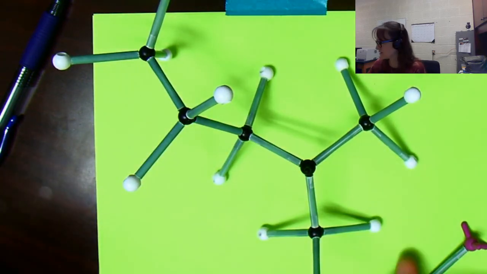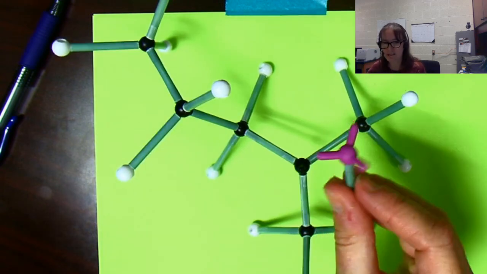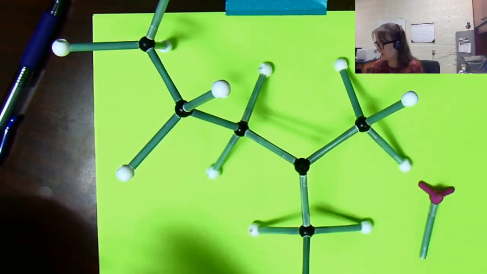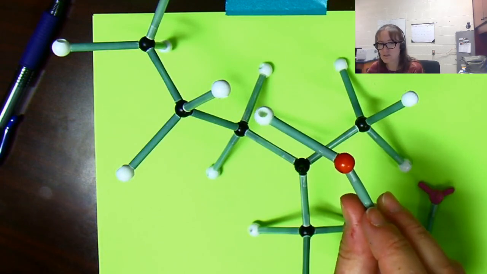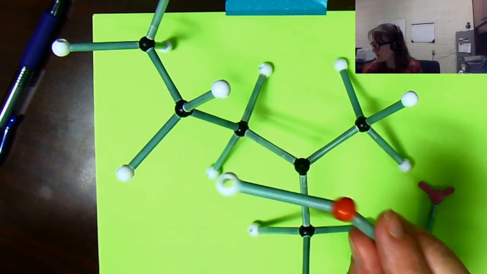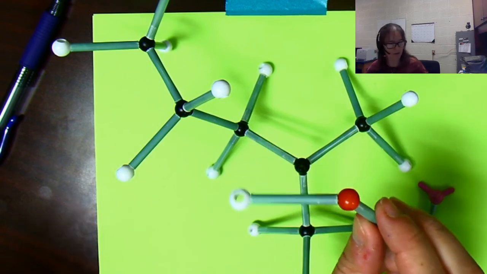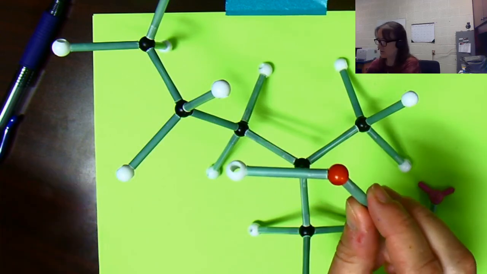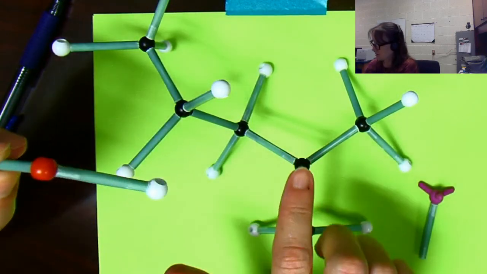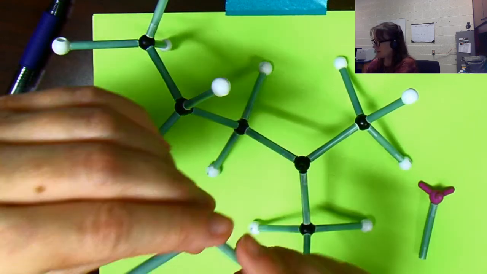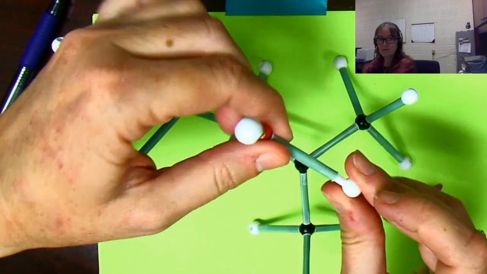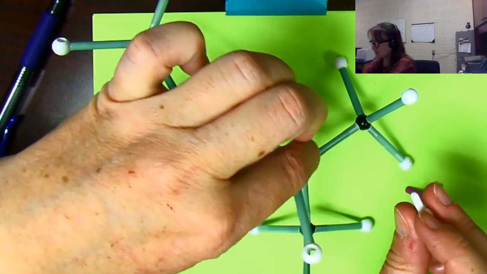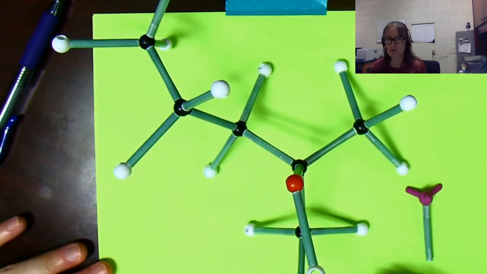It gets stabilized by still being attracted to the iodide ion and to the water molecule that is present. And so the water can come in and bond to the carbon, and eventually the hydrogen will break off of the water so that it can just form 2 bonds.